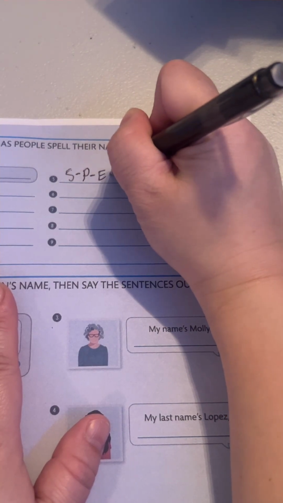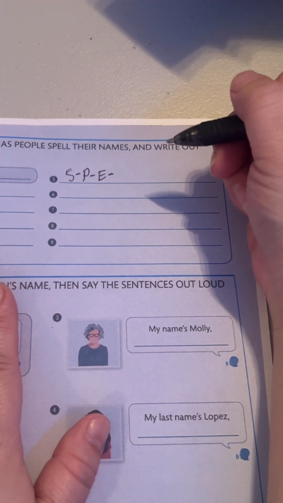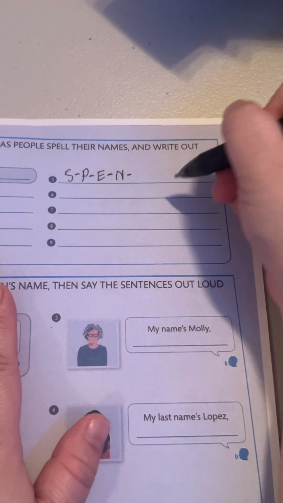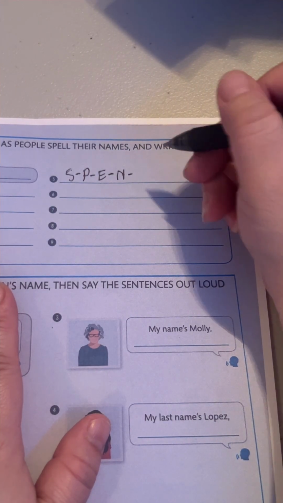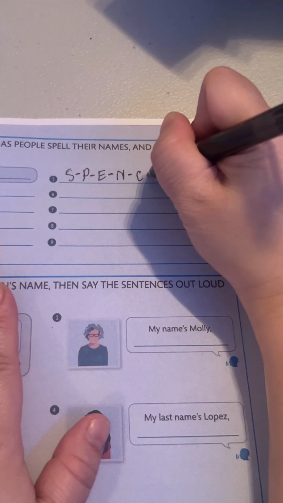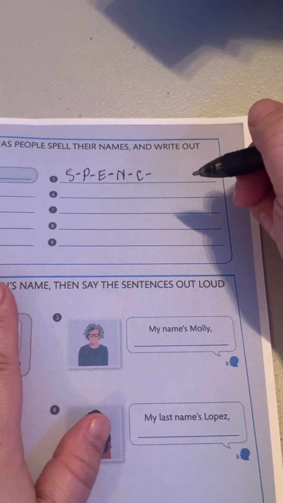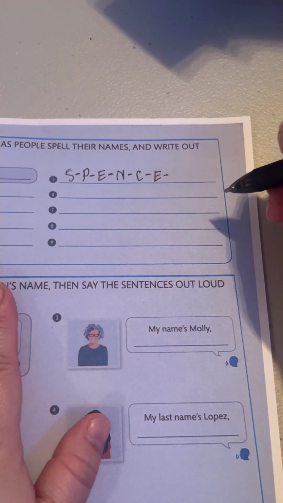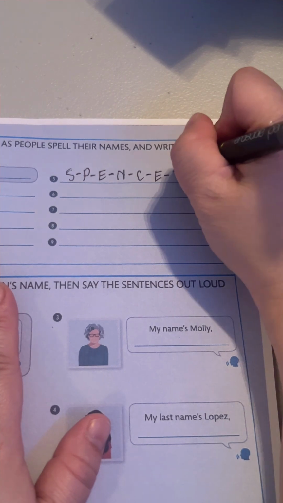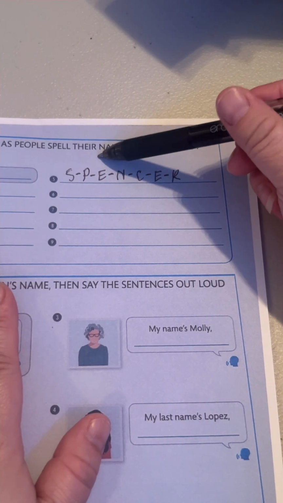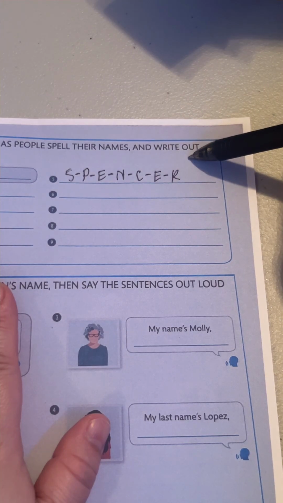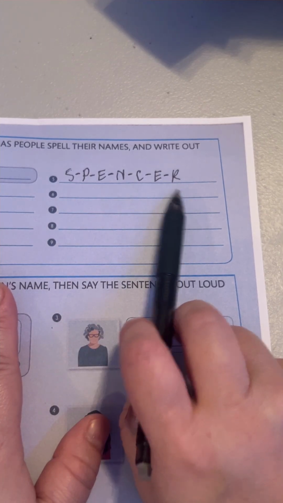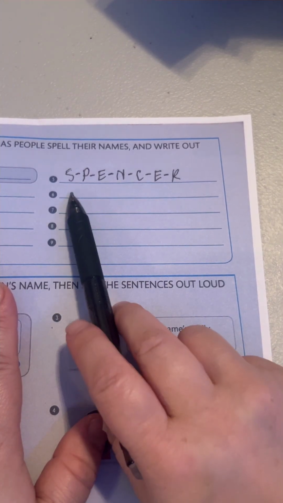Letter E. Next letter, N. Next letter, K, K. C. Next letter, which is E. Next letter, R. This one is a very long last name to spell. But it is spelled Spencer. Spencer, okay? Say it with me.